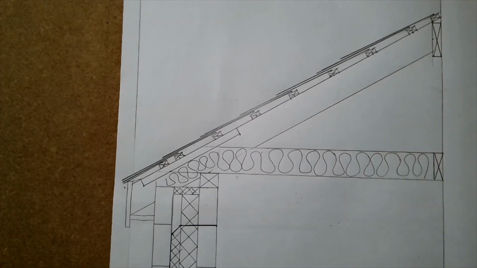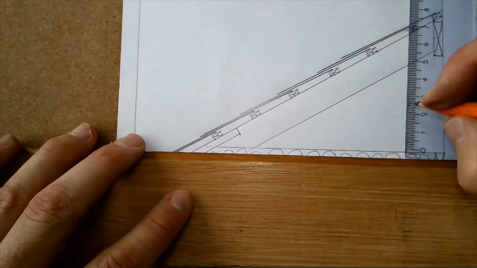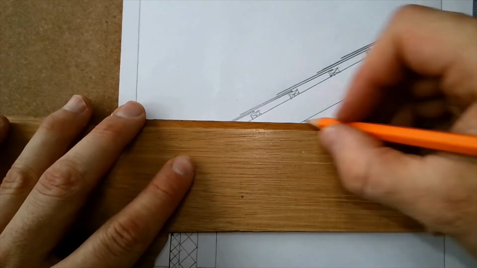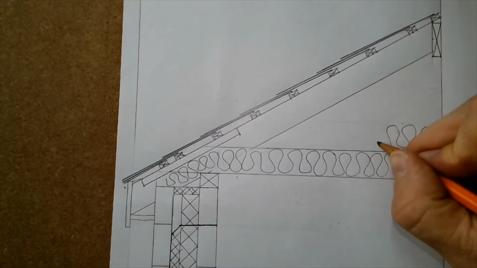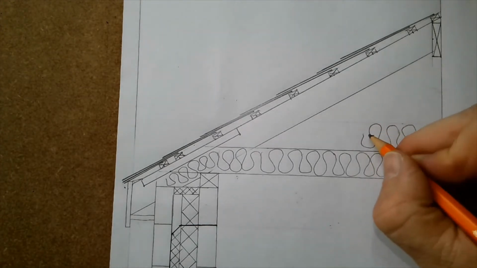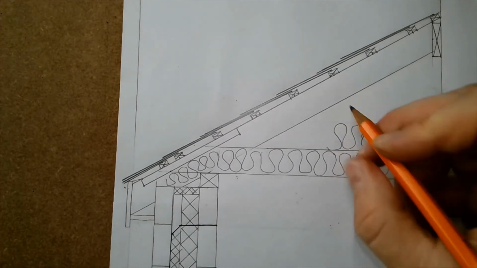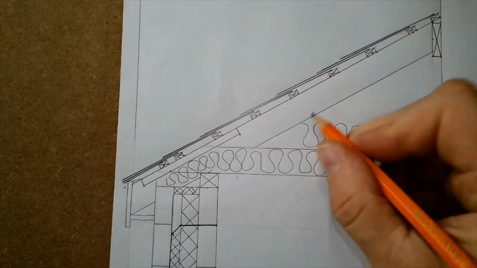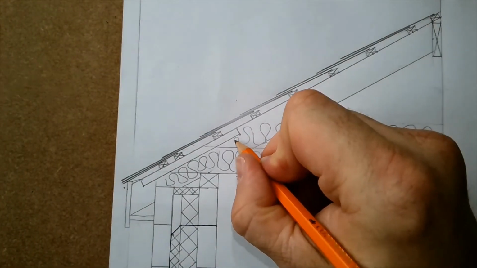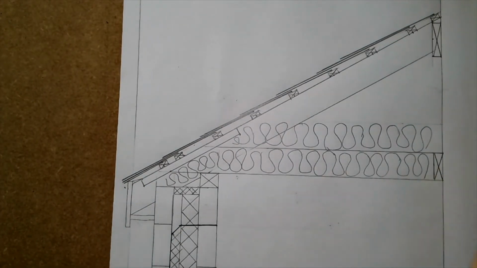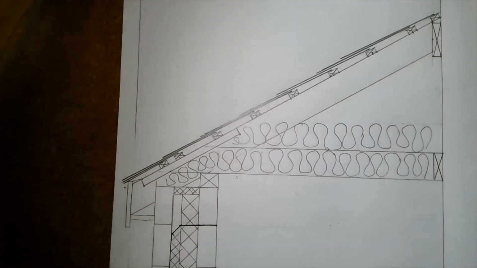I want to just make a light guideline to help me with that, 150, to make sure it's the same height. Light guideline, and we're going to do the same thing, like so. And just sort of stuff down like so. That will now allow us to move on over to this side of the drawing.